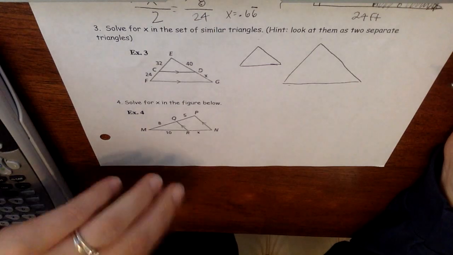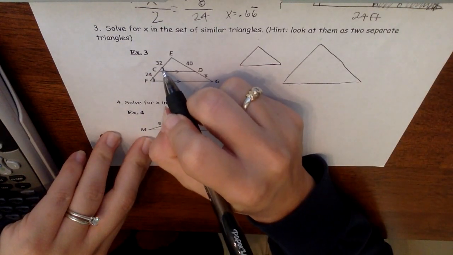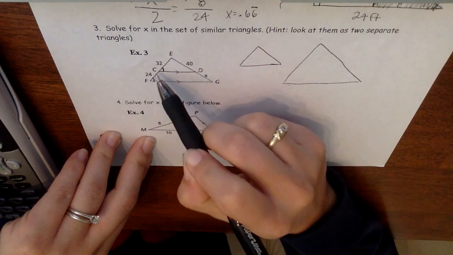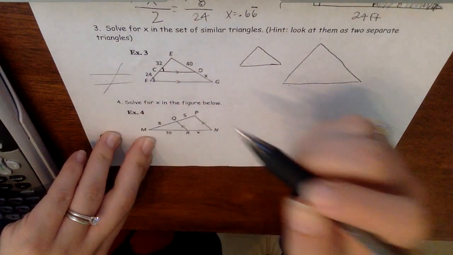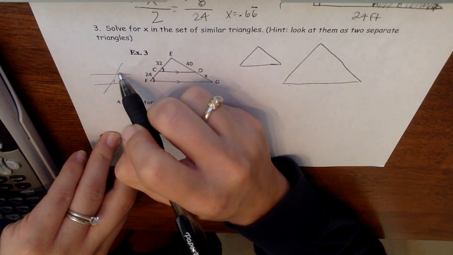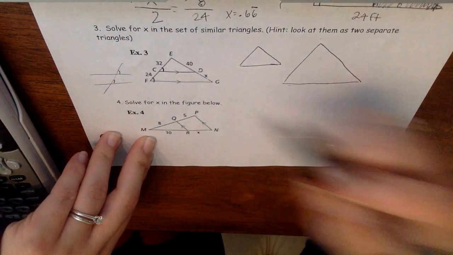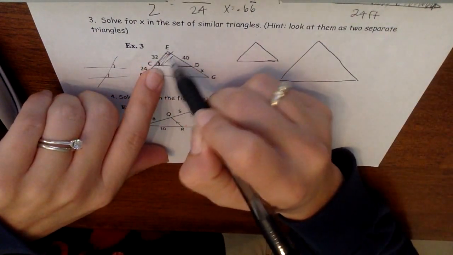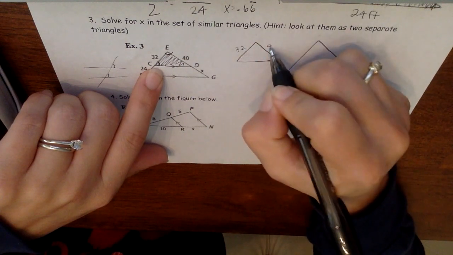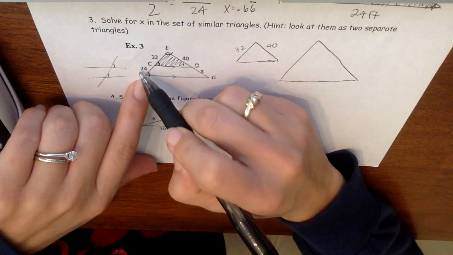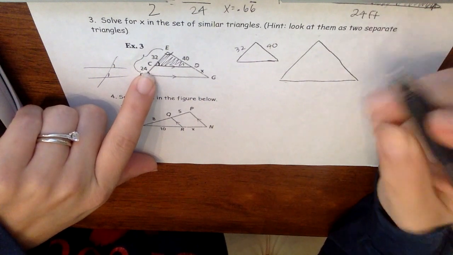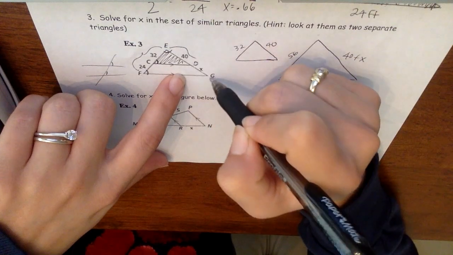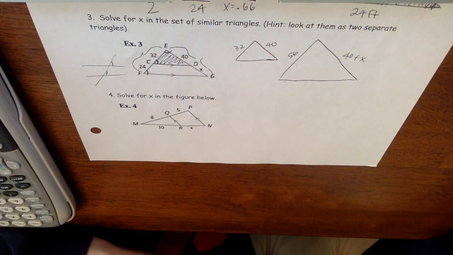These are similar because they have these angles on the sides are congruent because you have parallel lines, and we talked about parallel lines cut by a transversal, so these angles are congruent. And then this top angle right here they have in common is congruent. So this small triangle right here is 32 and 40. And the big triangle right here, what is that? 56. And then this is 40 plus x. So we have to add the whole side, 40 plus x.